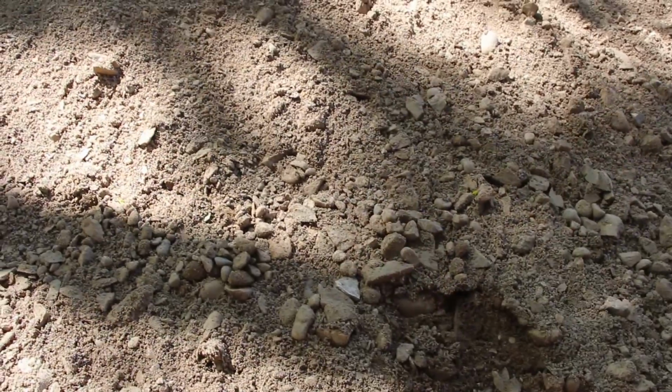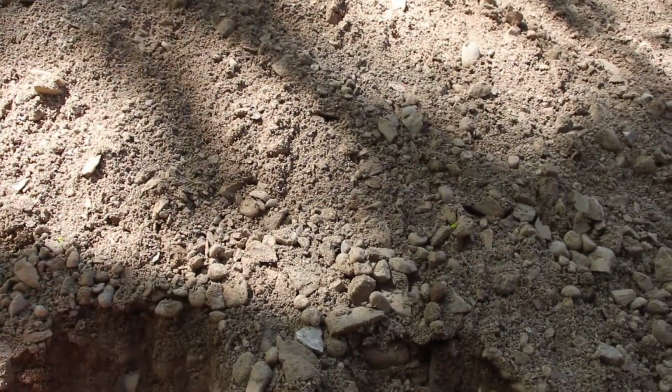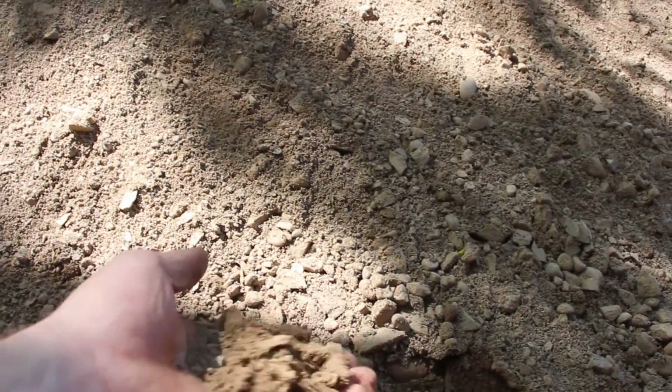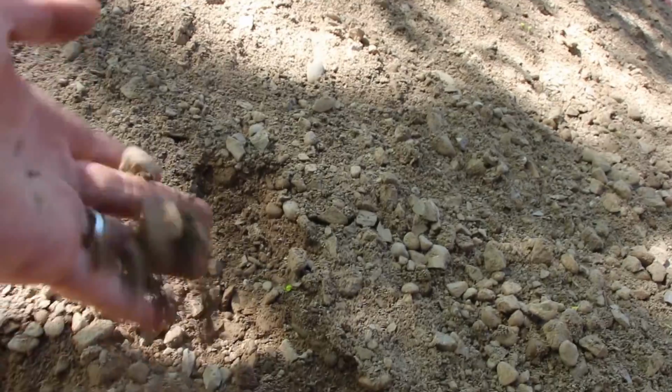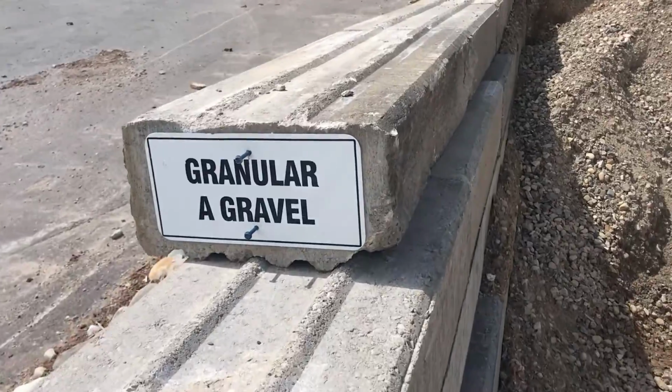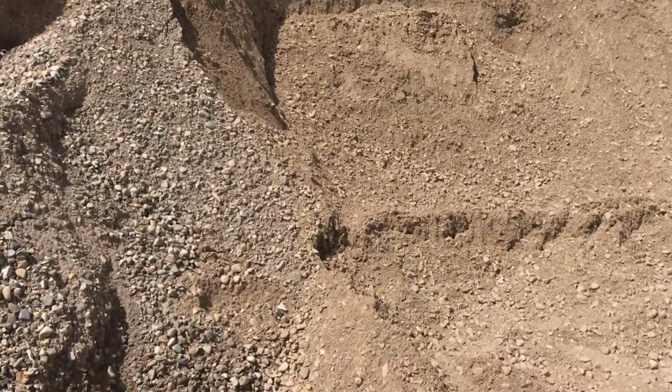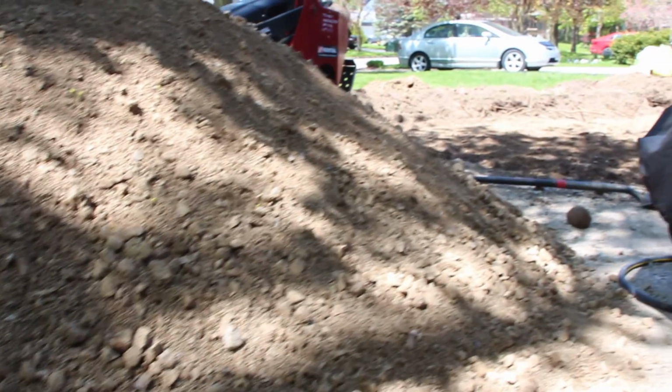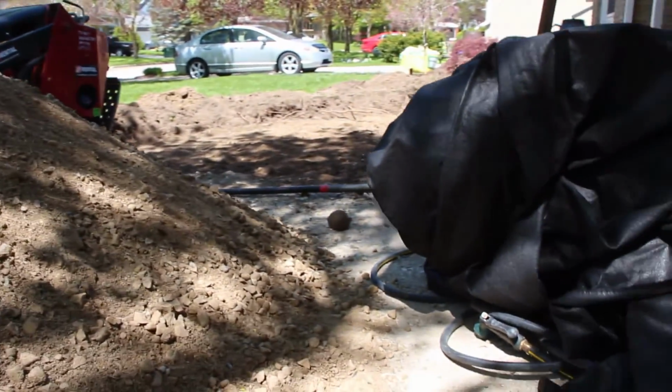But there are a few methods that we like to use for our projects. We like to use a traditional base, which would be a 3/4 inch stone down to fines. This is like an A gravel, or there are many different names for this, but ultimately it's that 3/4 inch angular crushed stone down to fines. And that's what makes up the majority of the base.